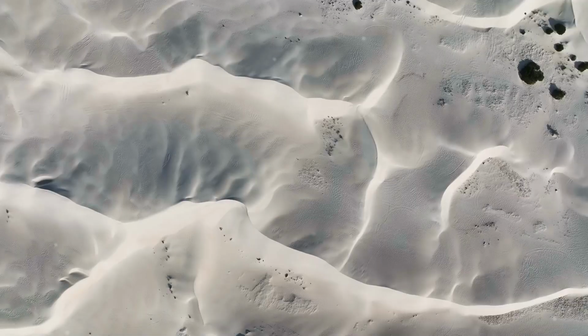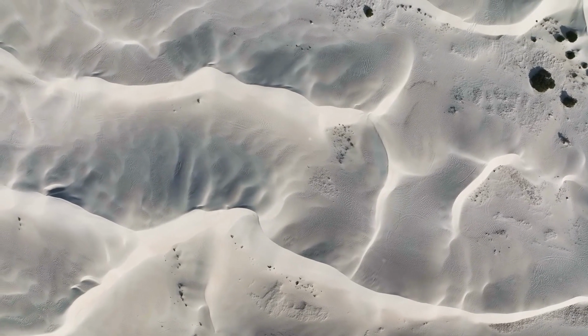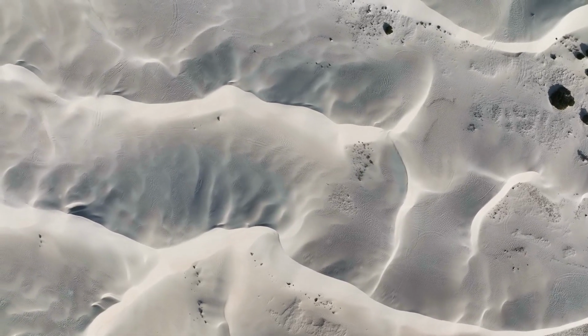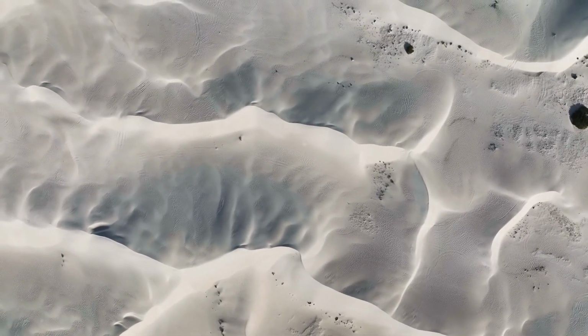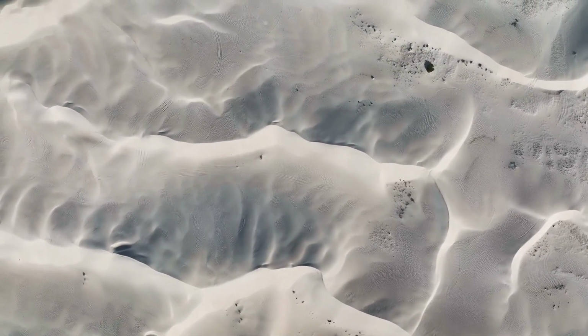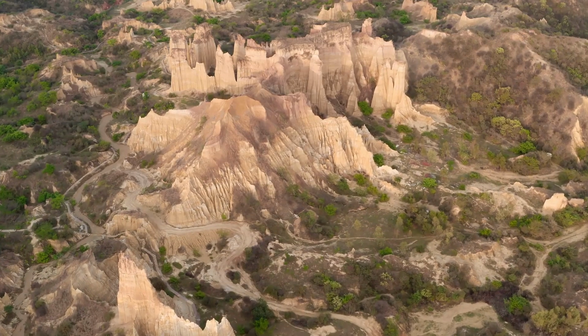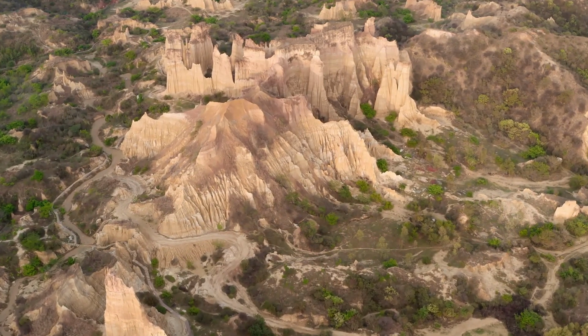In this lesson, we are going to explore how wind, water, and ice change the Earth's surface and result in the formation of landforms such as deltas, canyons, and sand dunes. By understanding these processes, we can see the patterns that create and reshape the Earth's surface.